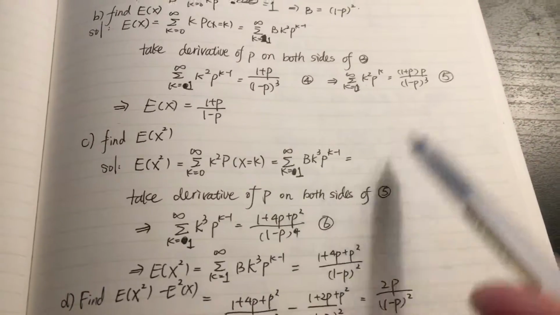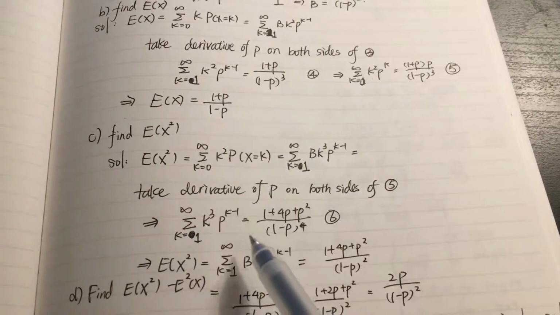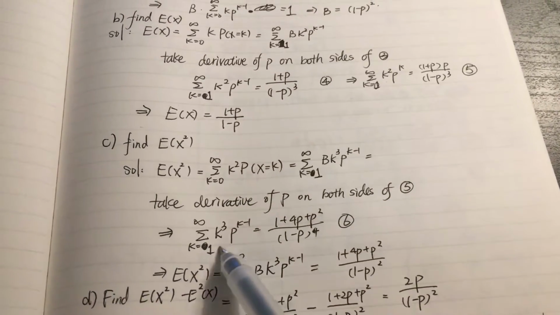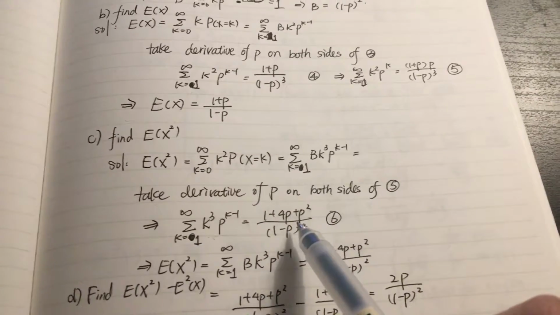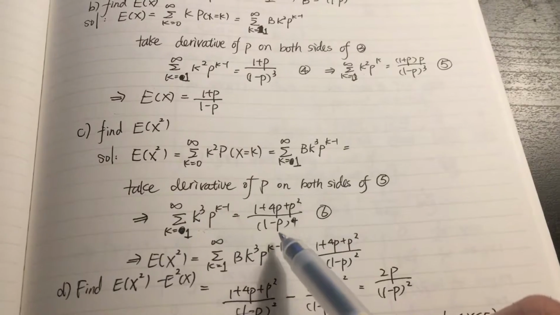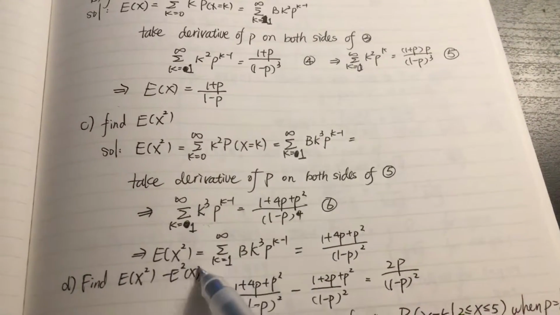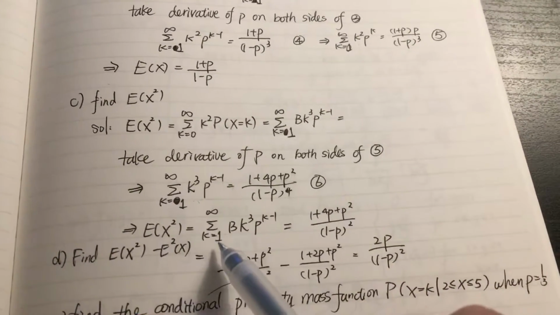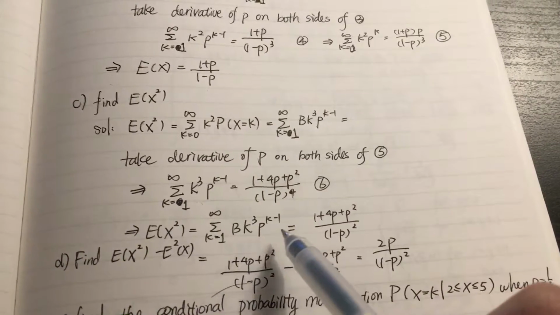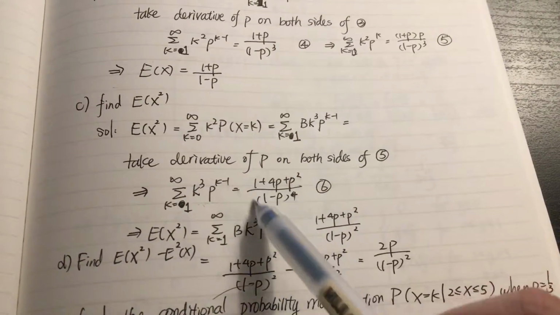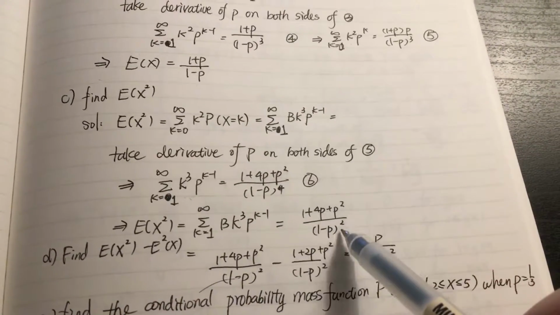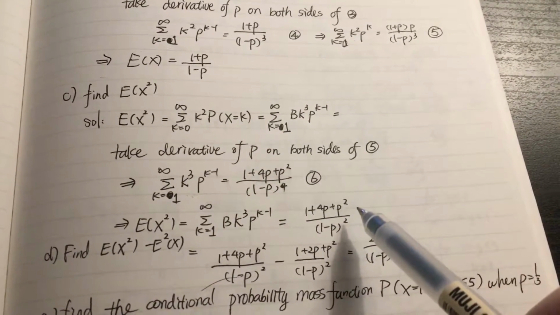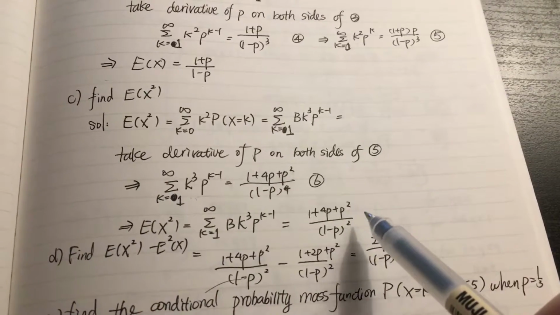Similarly, we take the derivative with respect to p on both sides of the fifth equation, and we get that this term is equal to 1 plus 4p plus p squared over 1 minus p to the degree of 4. So E[X squared] is easily obtained by multiplying this term by p, which is exactly 1 plus 4p plus p squared over 1 minus p to the degree of 2.